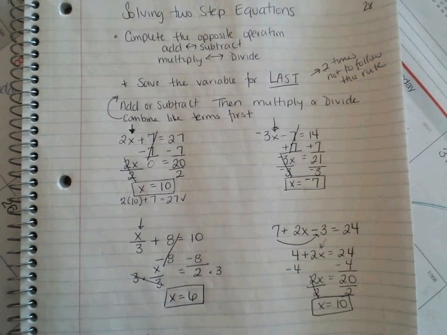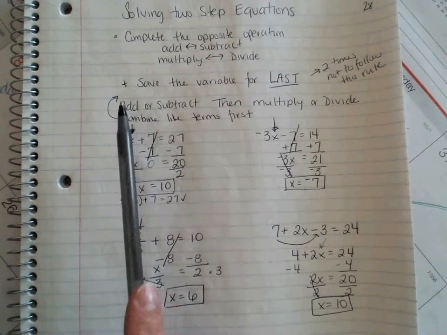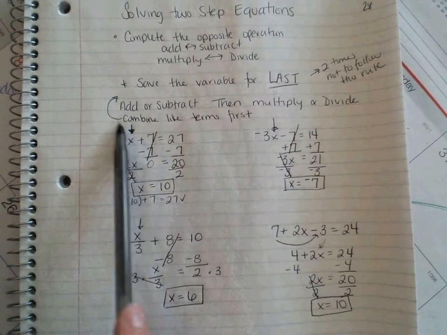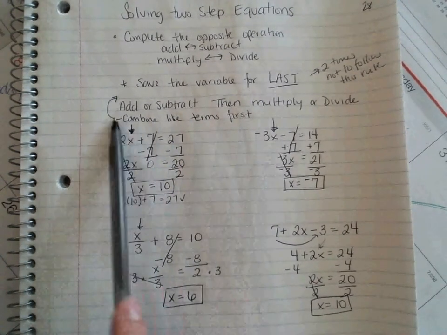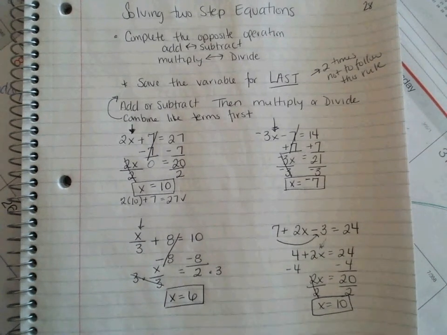Next week we're going to talk about those 2 times you don't do that. However, we will work through those. You're generally going to add or subtract and then multiply or divide. Try to combine as many like terms that you can, like we did with this last example first, to try to help condense what we have to bring over.